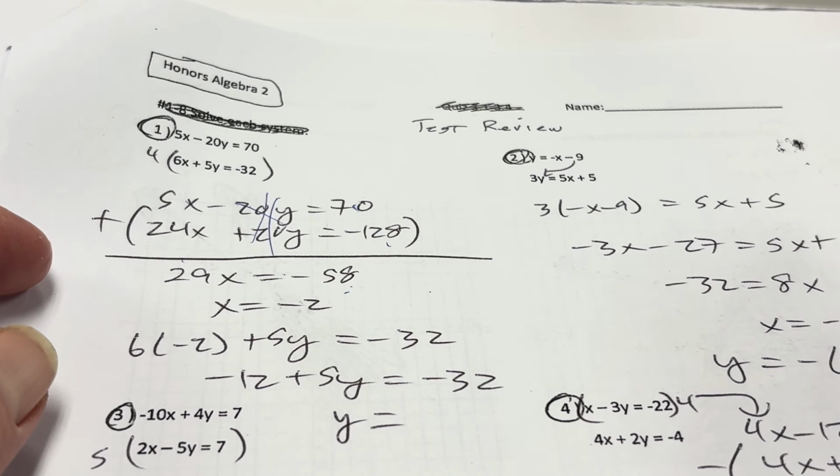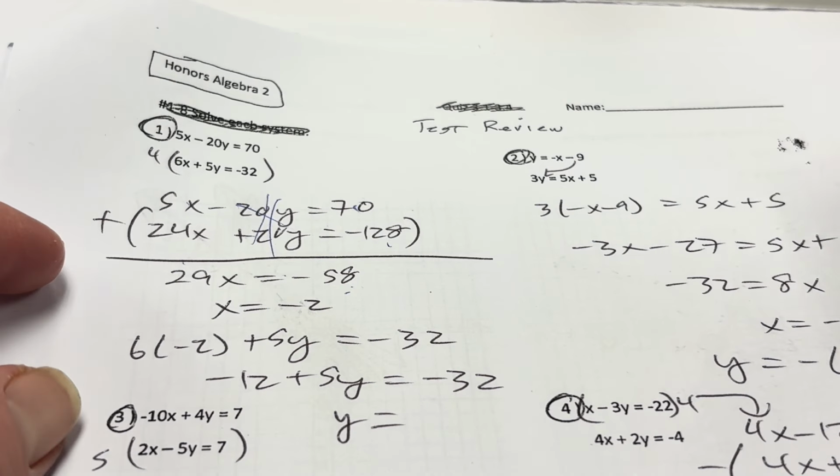All right, then I'm going to probably use equation 2 here because I don't want to mess with that negative 20y. I'm going to plug negative 2 in for x right here. 6 times negative 2 plus 5y is negative 32. Negative 12 plus 5y is negative 32. Add 12 to both sides and divide by 5. I think you guys can get that answer. All right, you can do it. I believe in you.